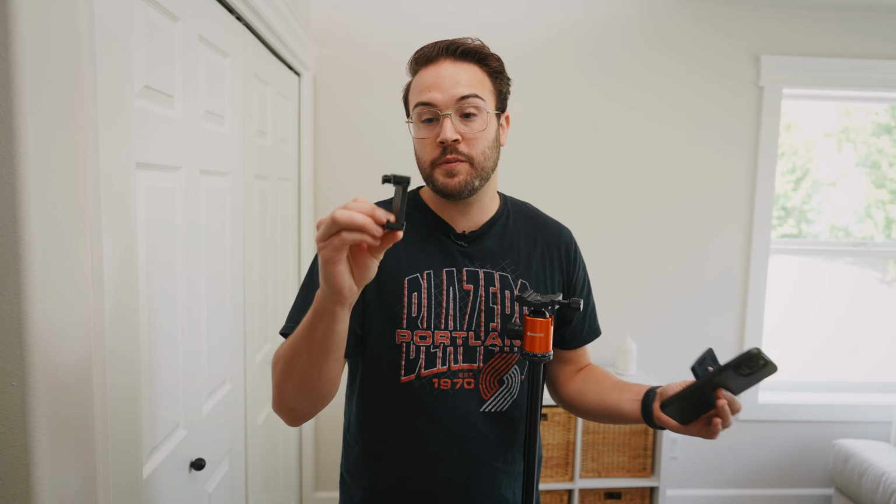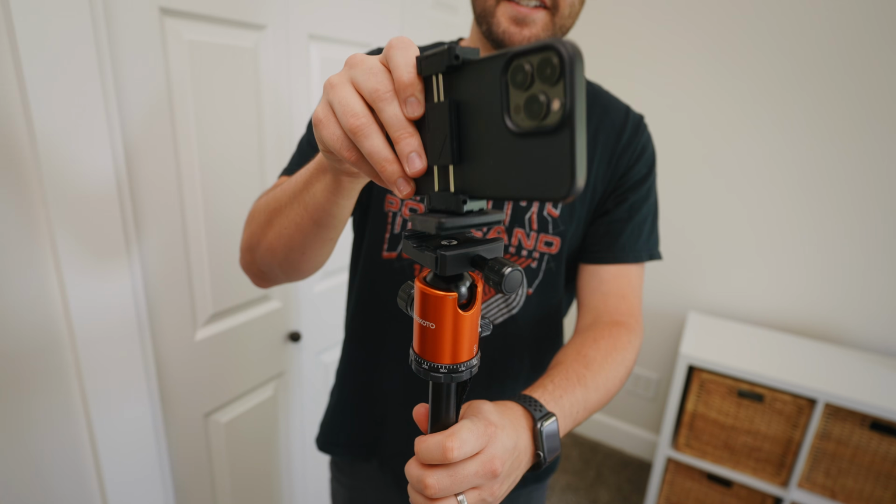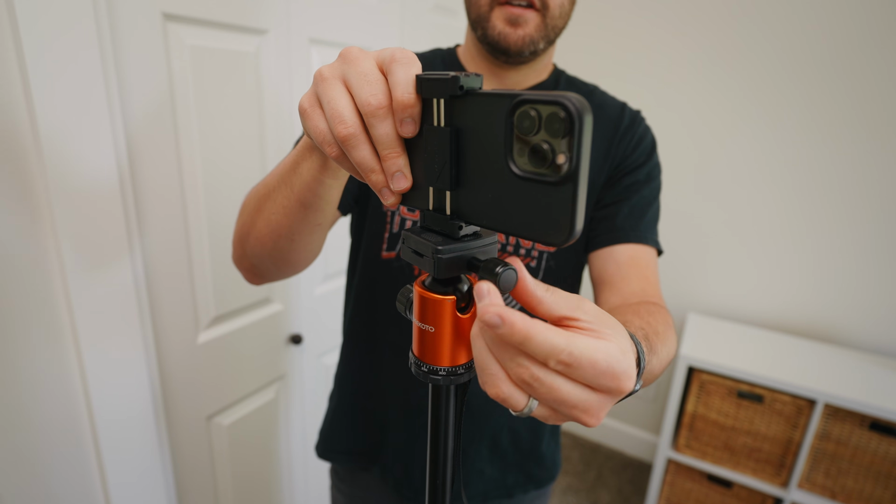So you are going to need an adapter as well. And these things are super cheap. This is like a couple dollar plastic adapter that I got off of Amazon, and now I can put this onto my tripod.